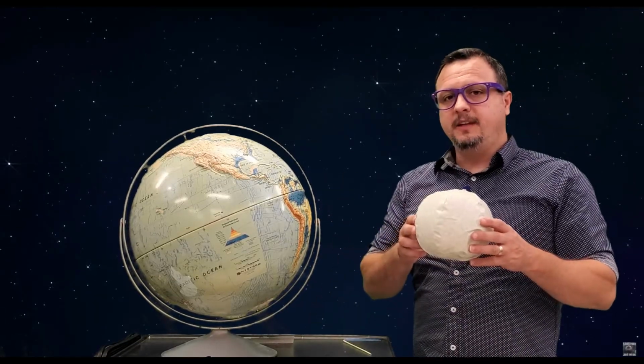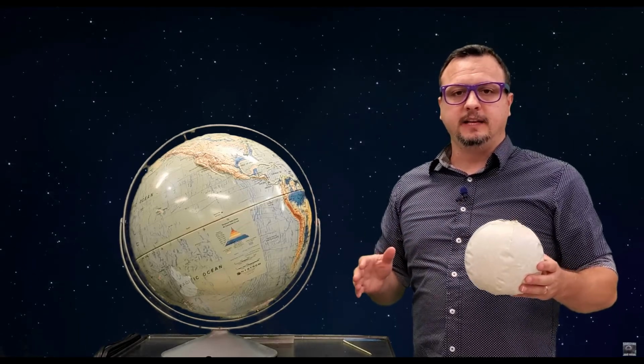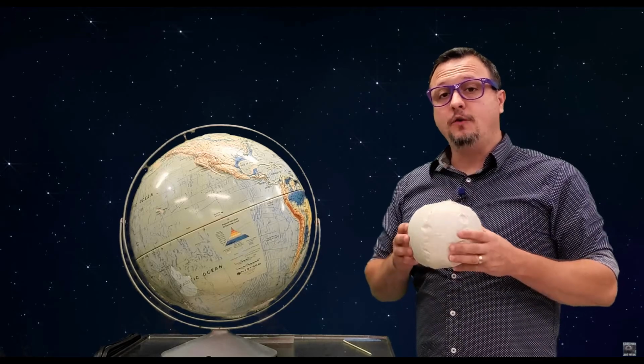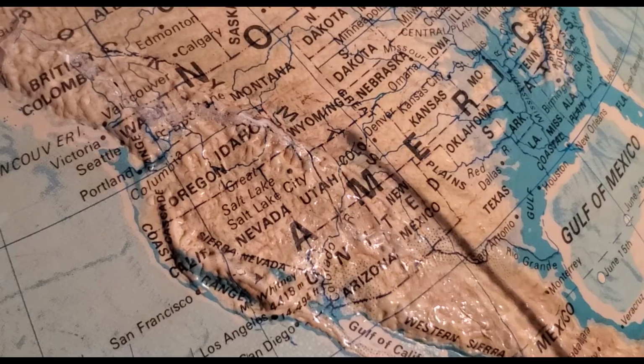Now, even at this scale, this is not going to be a very good indication of the size of the shadow during a solar eclipse. Because the moon is so far away from Earth, the shadow ends up being a little closer to this size.